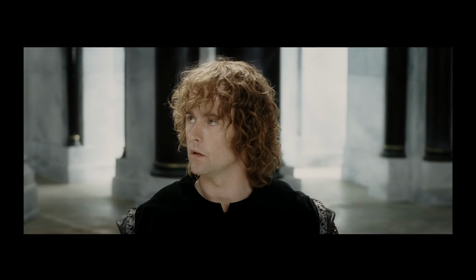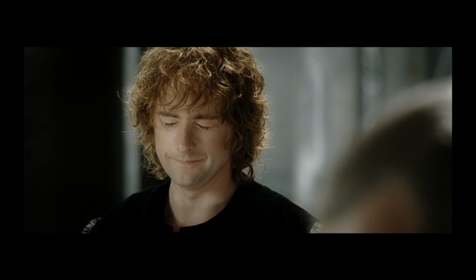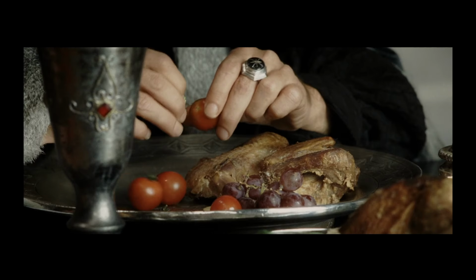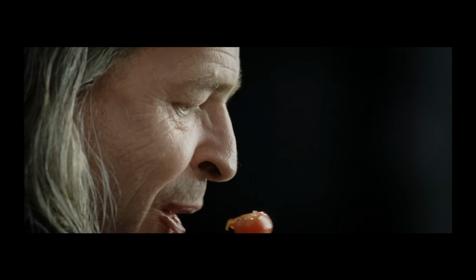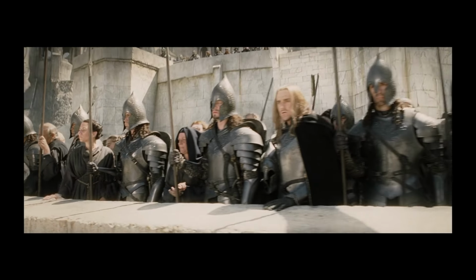Pippin is teary-eyed the whole time he waits on Denethor, grieving while his lord blithely munches on tomatoes. Denethor devours his meal with relish, twisting apart chicken and stuffing his mouth. Not only does he not care about his son's sacrifice, but he can enjoy a good meal while the rest of the city watches the one-sided attack in sorrow.